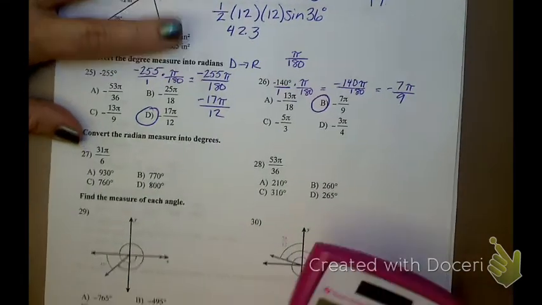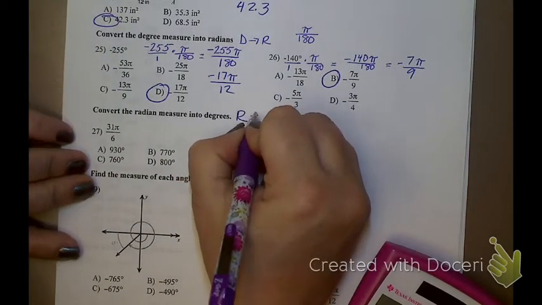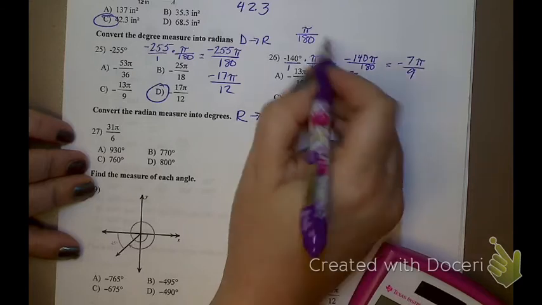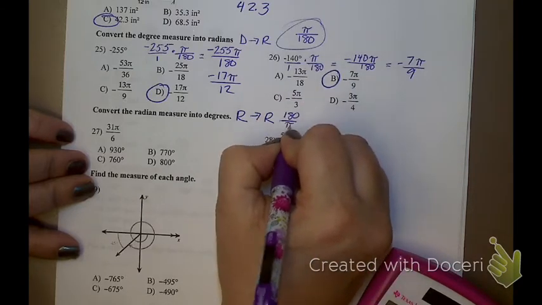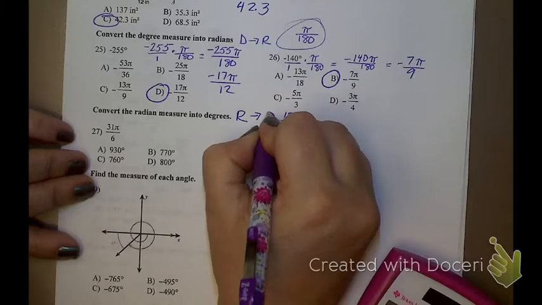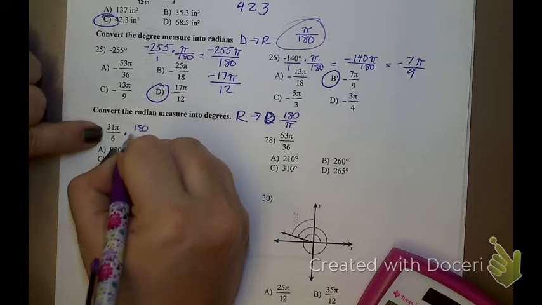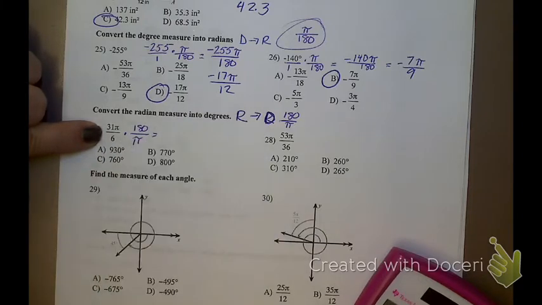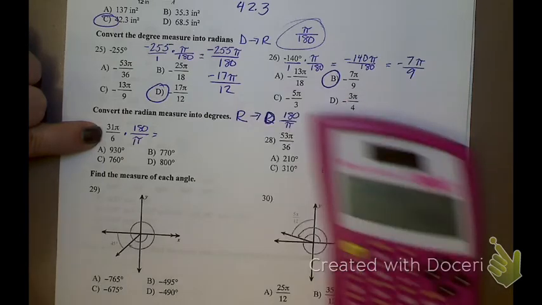All right, opposite, converting radians into degrees. Whenever you're going from radians to degrees, you multiply by the reciprocal of that, 180 over pi. I wrote that wrong, radians to degrees. So I'm going to multiply by 180 over pi. Now, 31 times 180 is 5580.